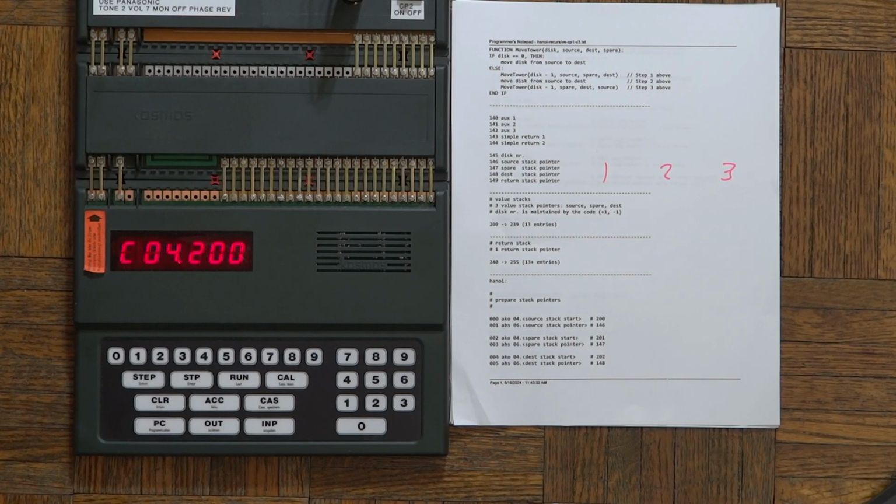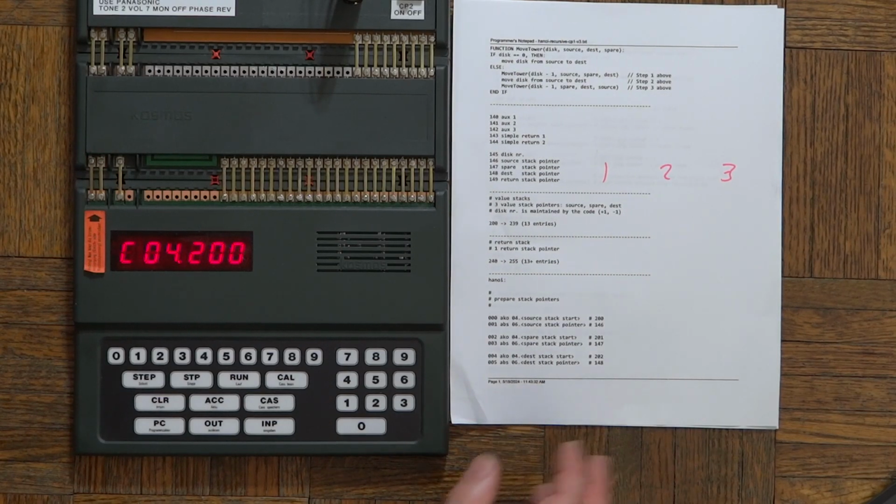Okay, so now let's actually look at the program. We are now good to go through it. The first thing is we need to initialize all these stack pointers. And that means we have to say, okay, the source stack pointer needs to contain the start address of the source stack, right?